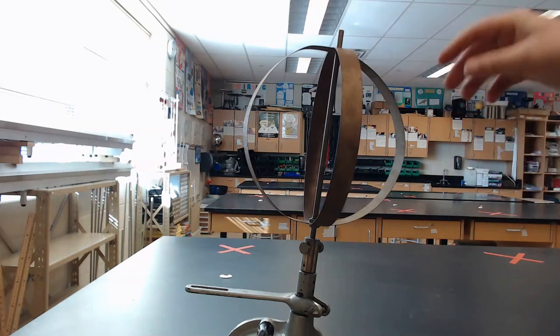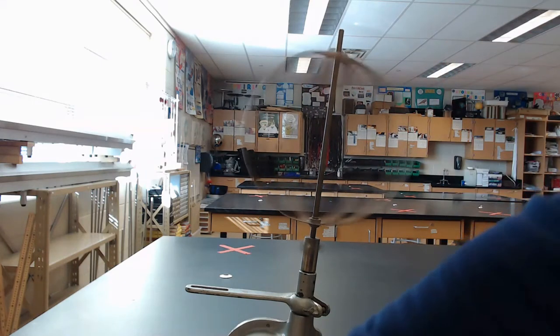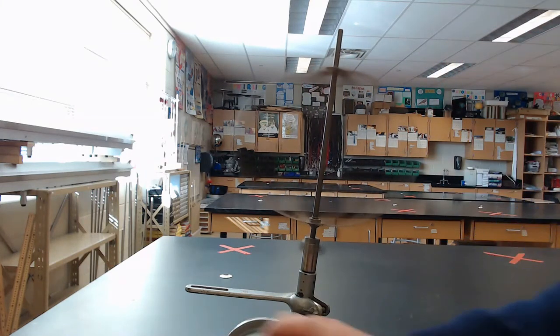And again, as the Earth was forming, it was spinning, and so we get a little bit of a bulge around the equator.